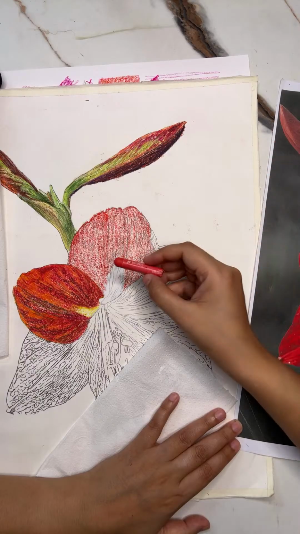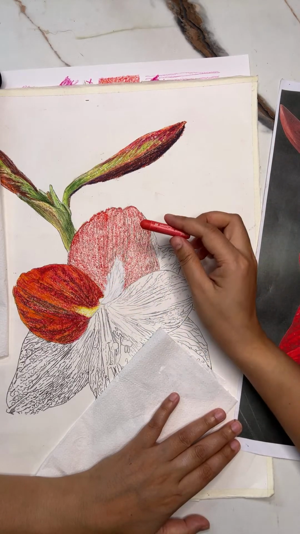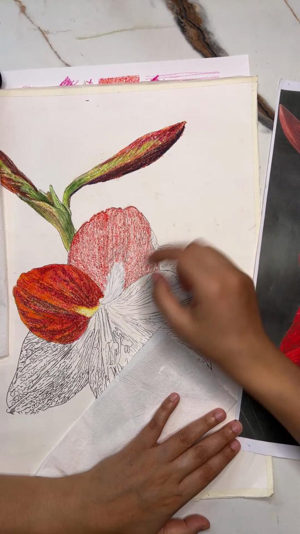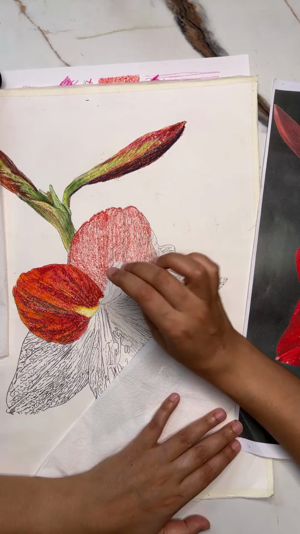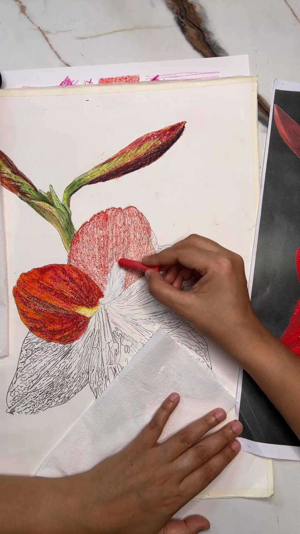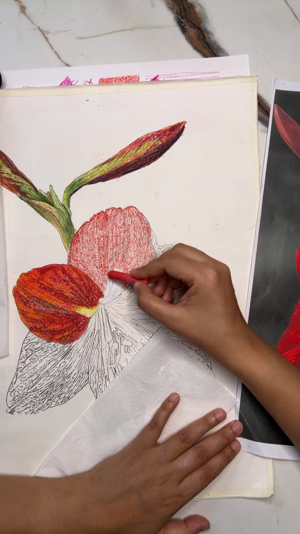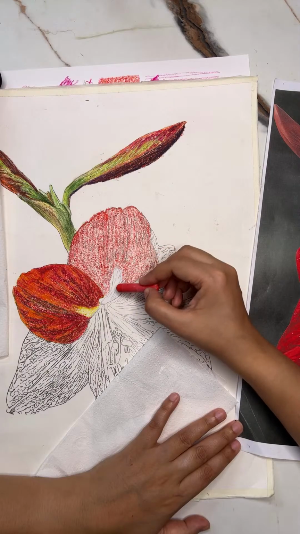And I can easily go on top of this white line also if I want. Okay, it's not a problem. So if you have applied white till here, you can easily apply red on top. So you go with the same hand, low pressure. See, I'm easily able to layer on top.